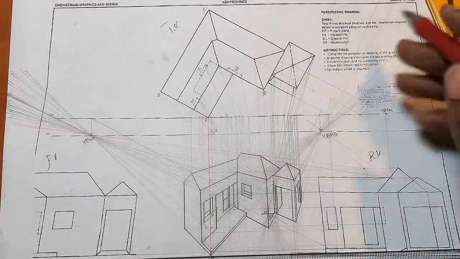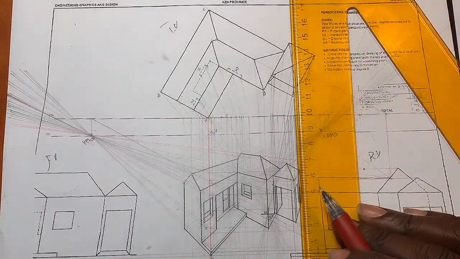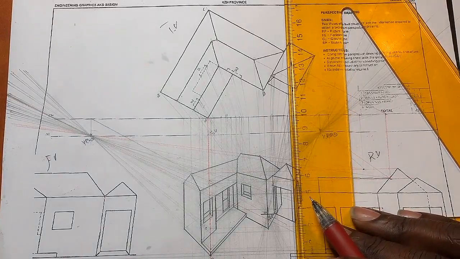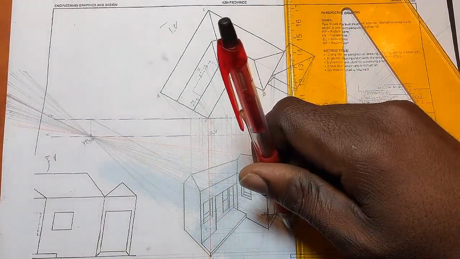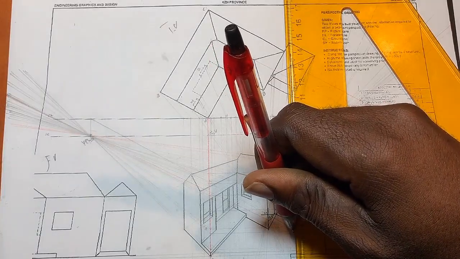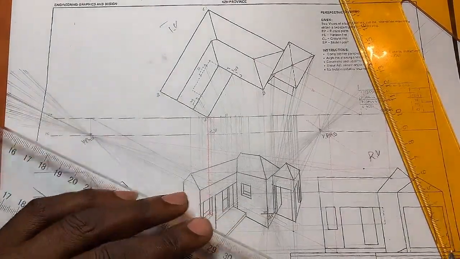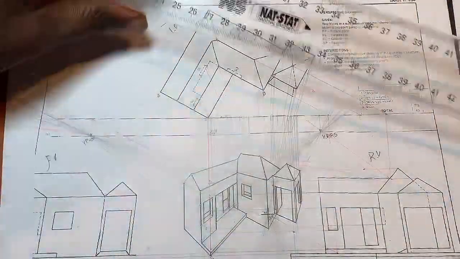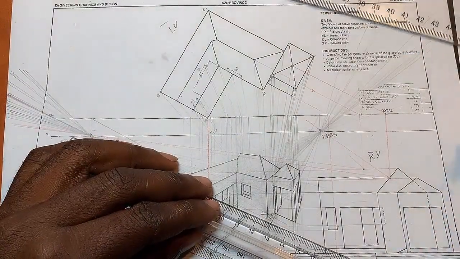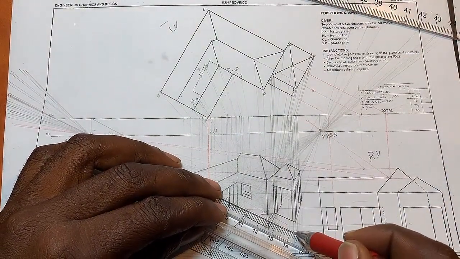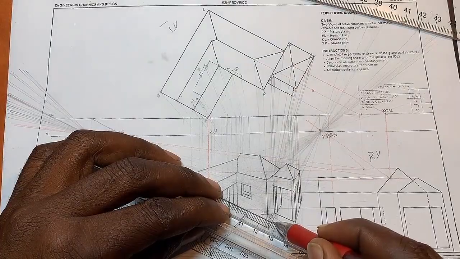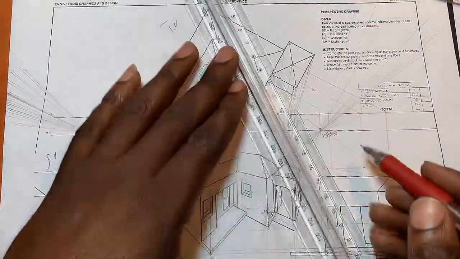It's this one. Trace it nicely. It's this one. So I have a point right there. You understand? Point right there. So this point should then be constructed like this. We are stepping up, isn't it?